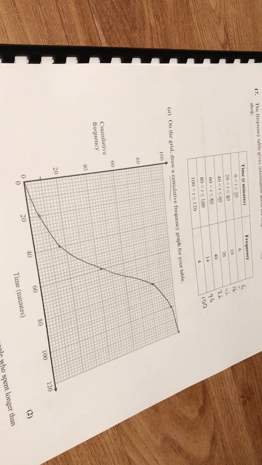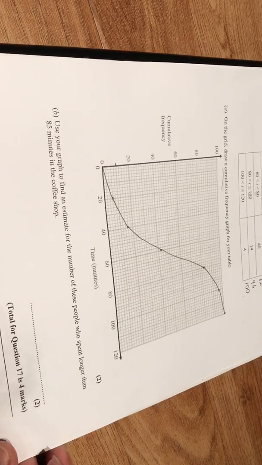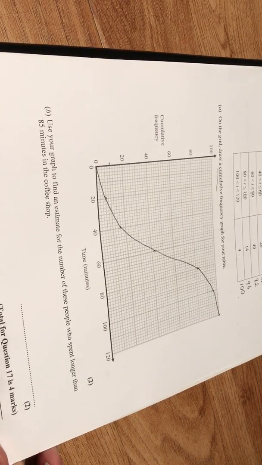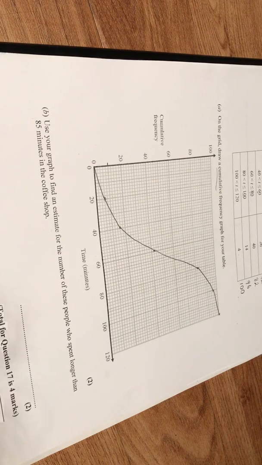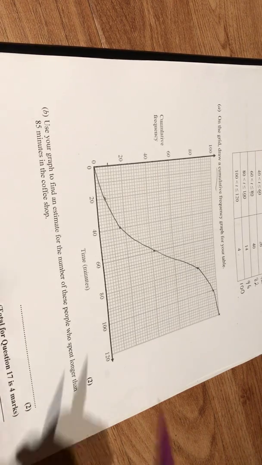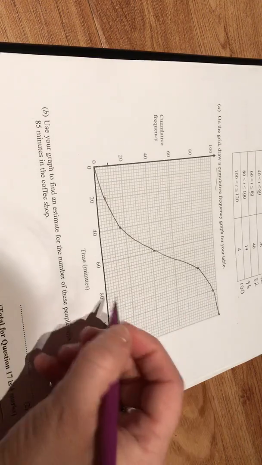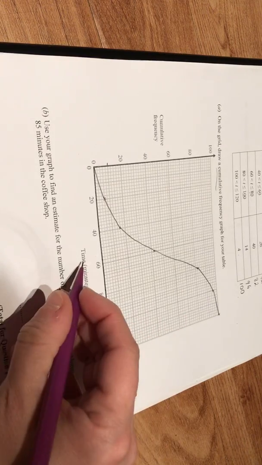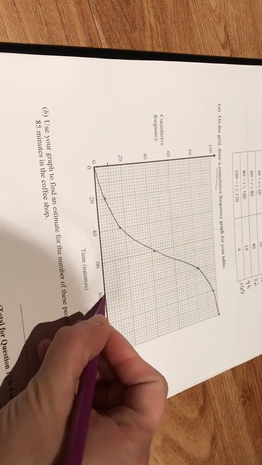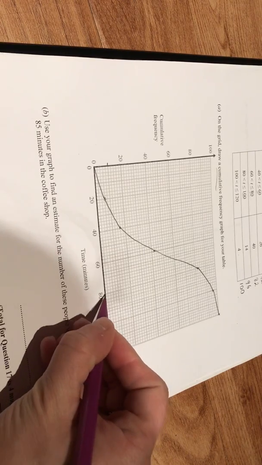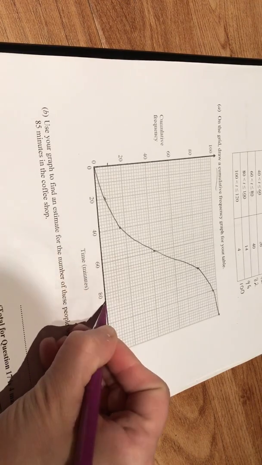Okay, now the next part of the question, part B, tells you to use your graph to find an estimate for the number of people who spent longer than 85 minutes in the coffee shop. So we go to 85 minutes on our x-axis, which is our time. Here's 80, there's 90, so 85 is going to be in the middle.